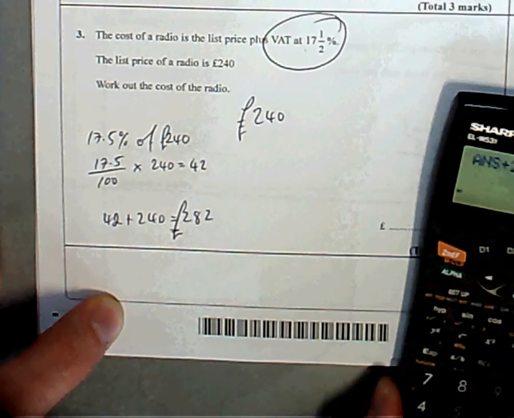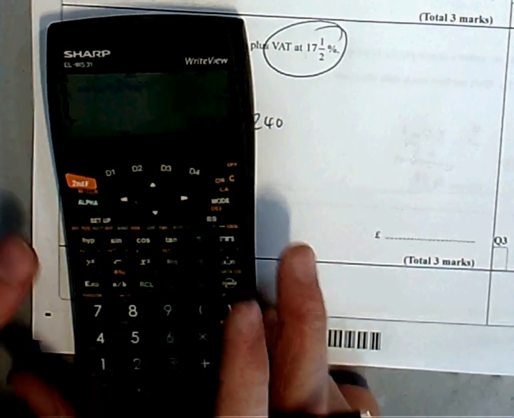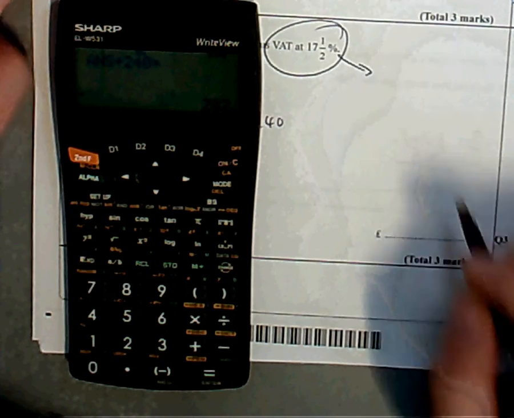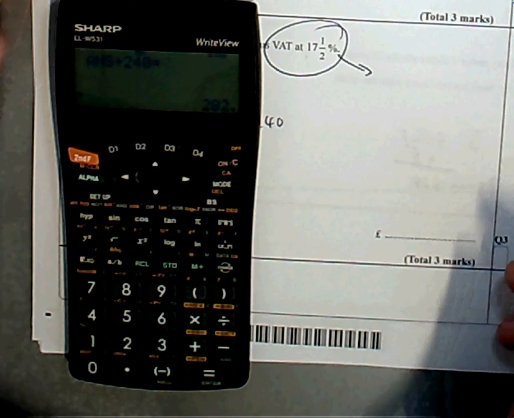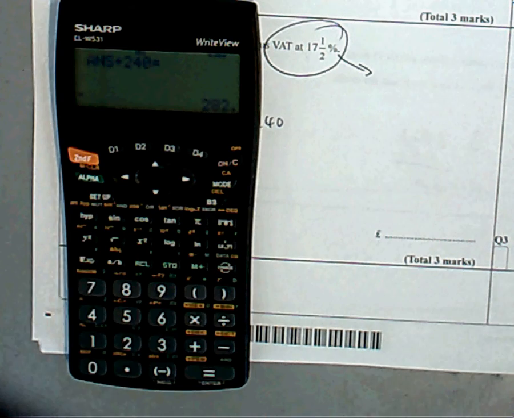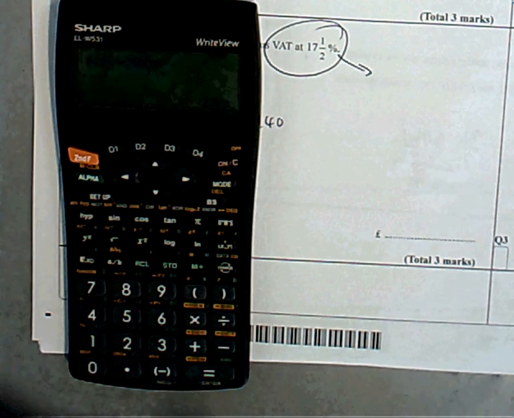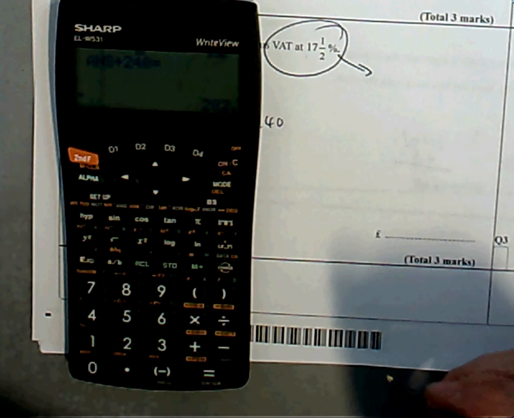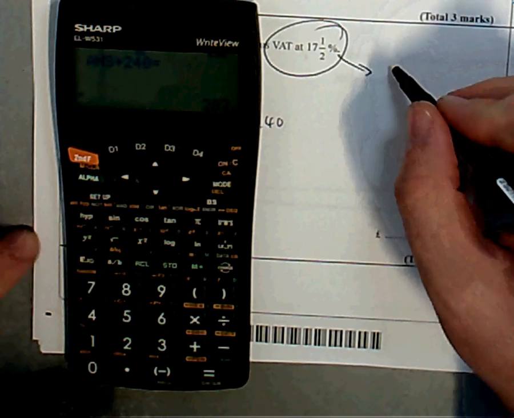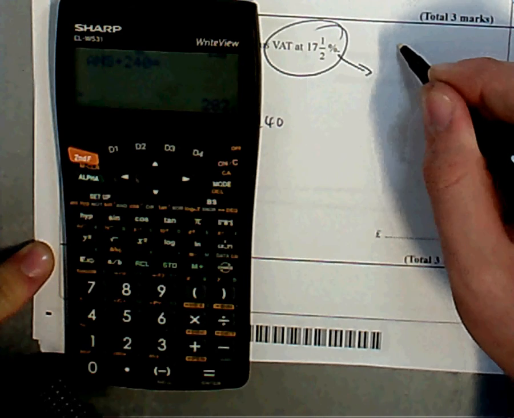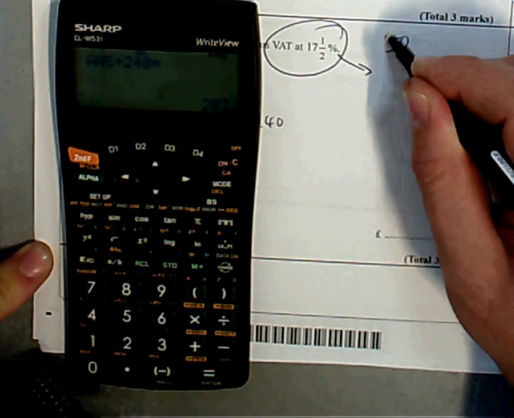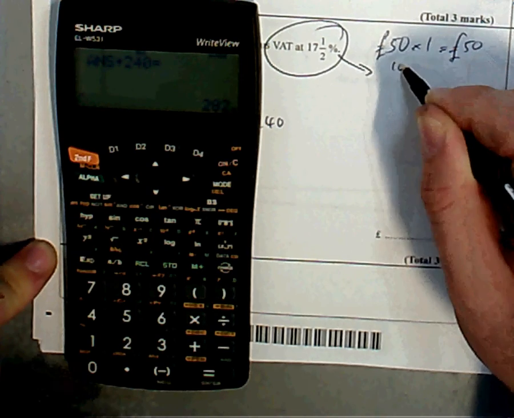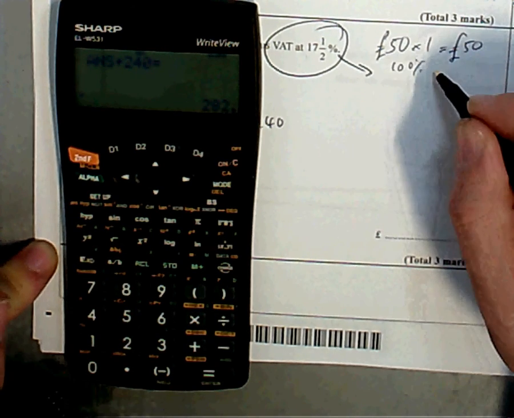So that's one method. Okay, this is the other method, using a multiplier. Now, multipliers are numbers that increase something by the percent you want straight away. It's not a two-part calculation, it's an instant calculation. Okay, so as soon as you figure out the multiplier, it's straightforward. And off topic, if I times something by 1, so let's say £50, times that by 1, I get £50. So I get 100% of the amount when I times by 1.